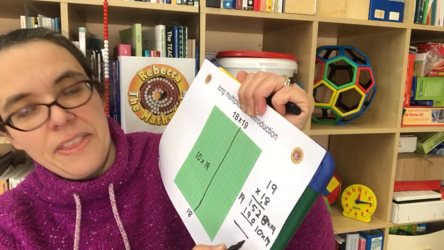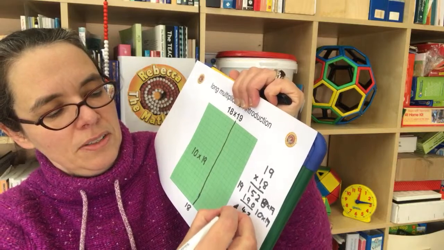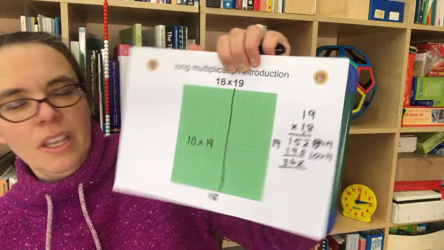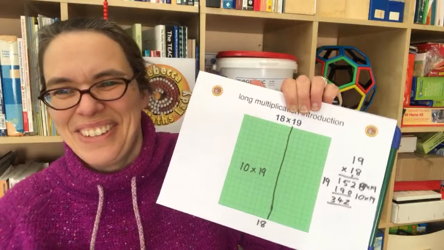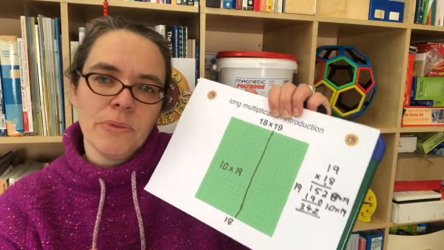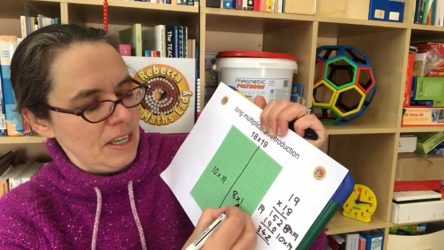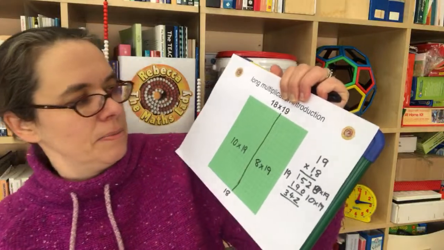And they add together to give this result, 342. Hopefully that's right. It's always difficult live. And we're edging towards the formal algorithm for long multiplication. And of course we can put this here, 8 times 19. That's how we've split it.